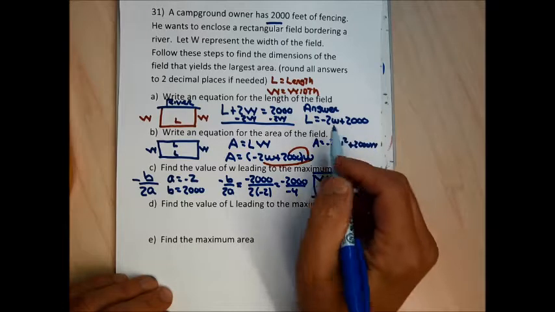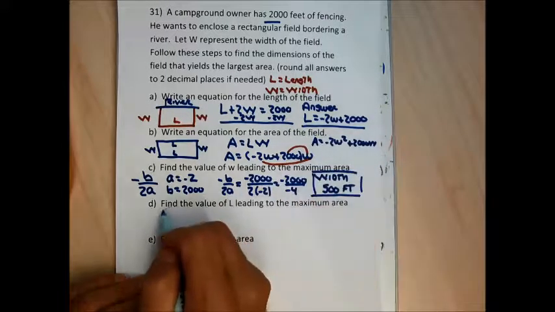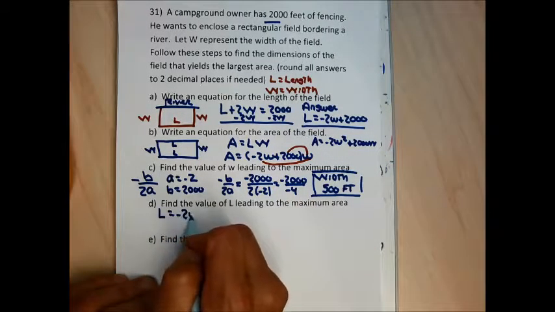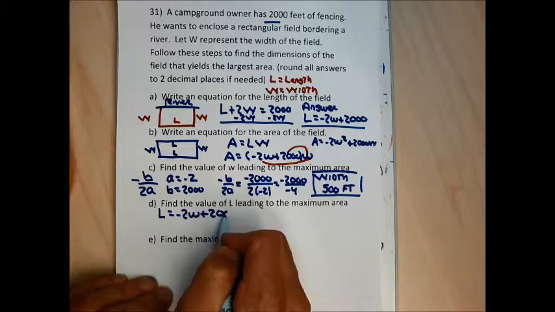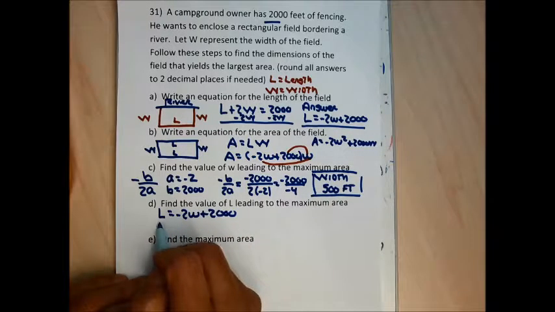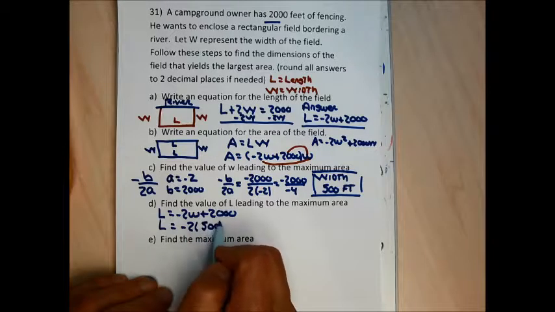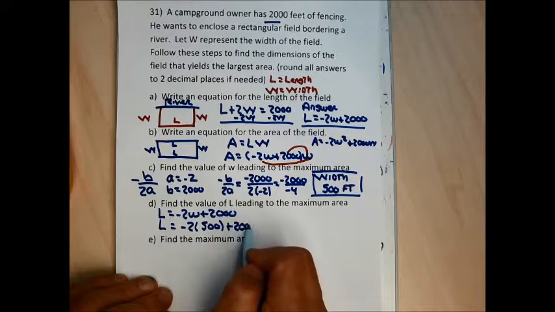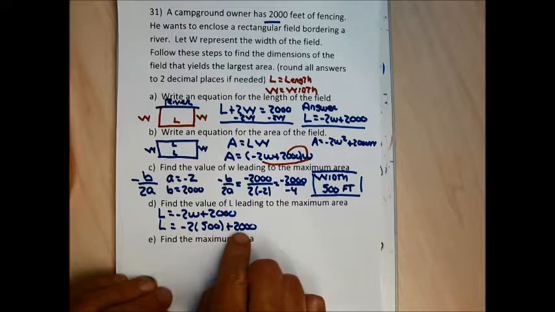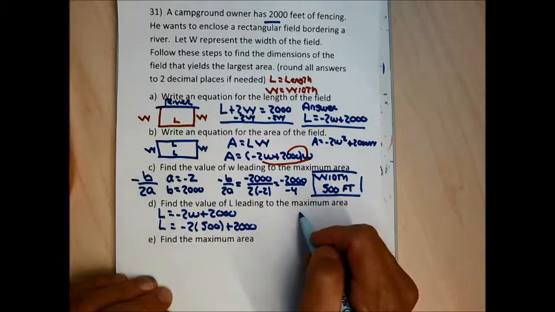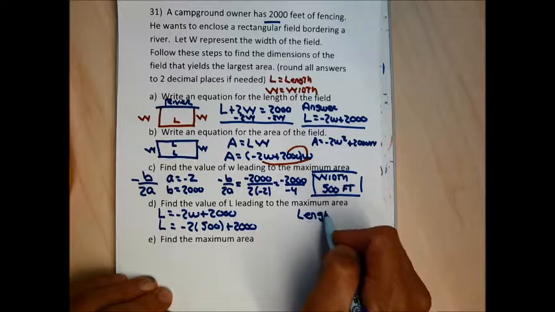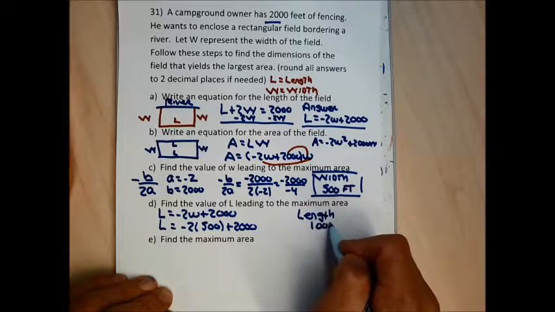To find the length, I'm going to use this formula. Length equals minus 2W plus 2,000. And I'm going to plug 500 in for the W. So I'm going to get length equals minus 2 times 500 plus 2,000. This is minus 1,000 plus 2,000, which is 1,000. And my length I'm going to write as 1,000 feet.